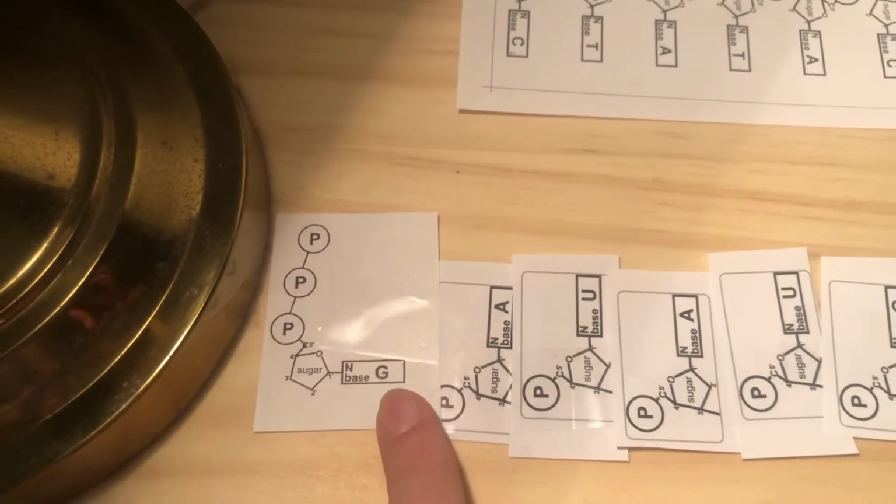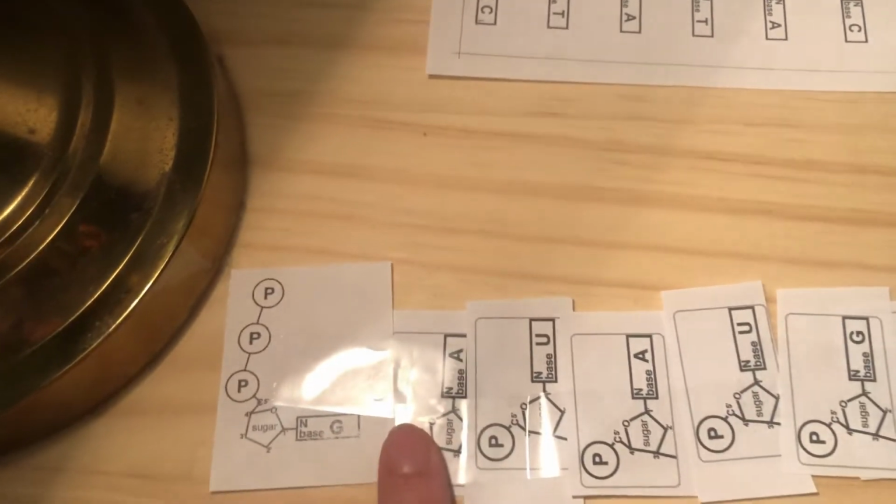So we're going to add that to the beginning of our mRNA strand. And then we need a poly A tail. What we mean by poly A is we just need a ton of adenine.